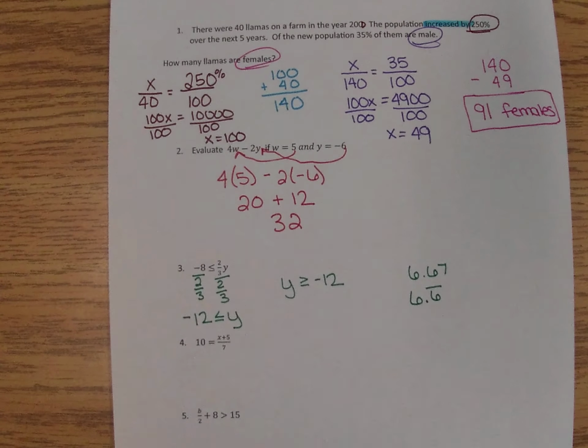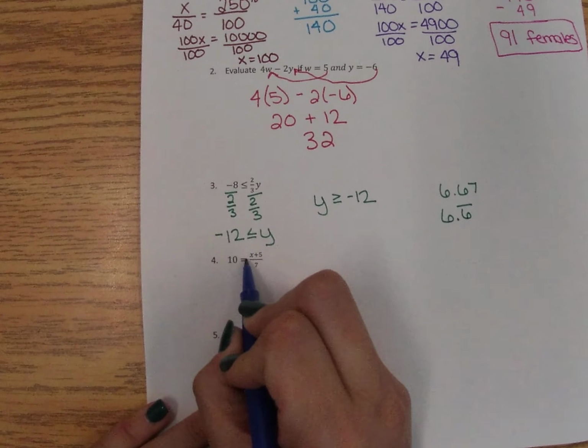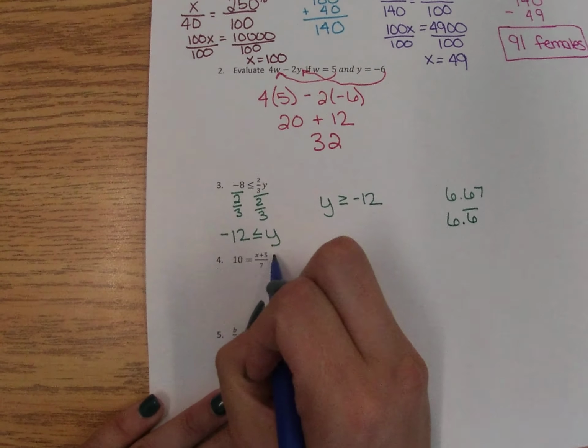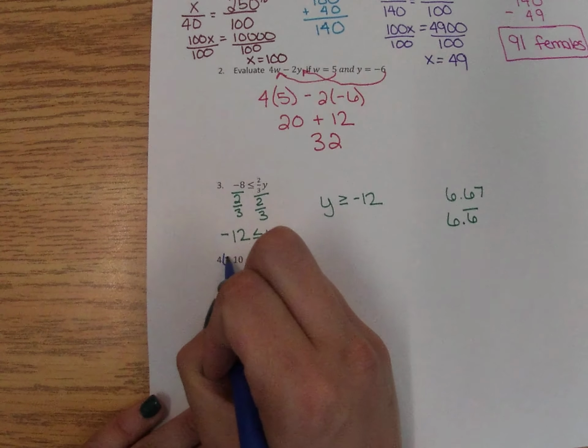Number 4 has the fraction all the way through it. If this fraction is all the way through, then we are undoing that denominator first. So we're gonna undo dividing by 7 by multiplying by 7.